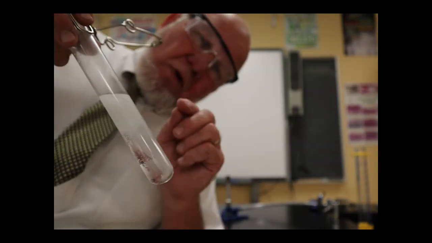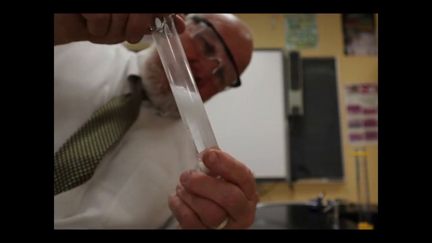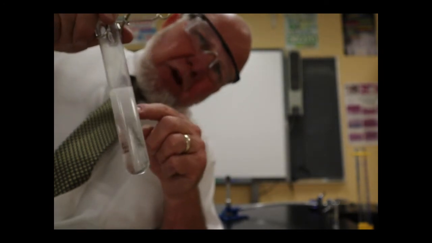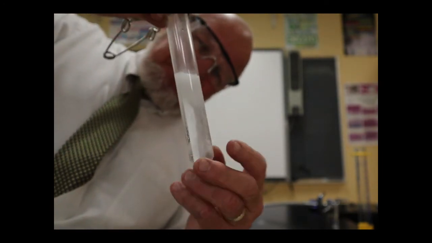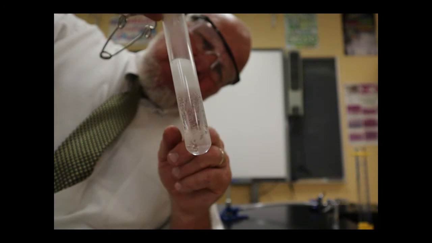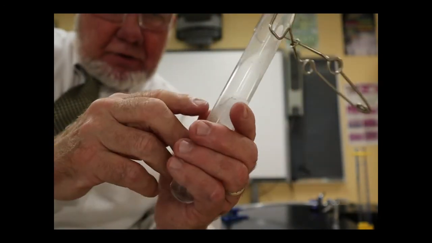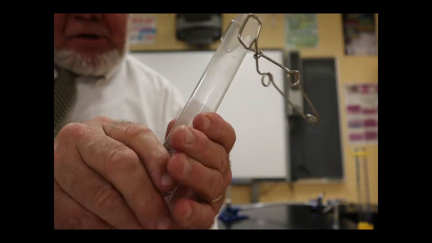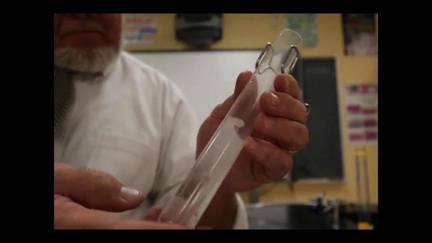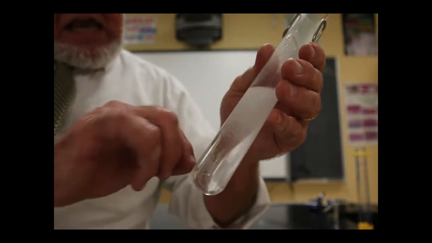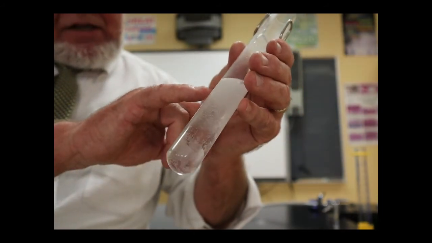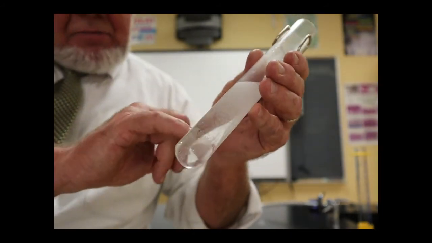So if I know I've got 0.25 grams of magnesium here, I know how many moles I put in here to begin with. Well, when I get rid of all this water, which, it's looking good, very little, just a little bit up here, a little piece up here. Let's see if I can shake it up. If I get rid of the water, then I'll have the magnesium chloride in here.